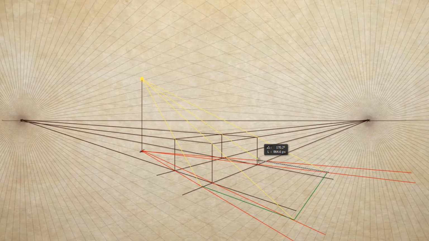Now, if I was drawing this as if it was a table, let's say this is the top of the table, right? Then I can make this shadow just what it is right now, like that. Just fill in all that, and it would be fine.